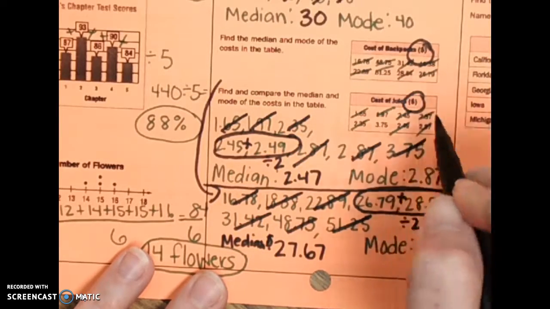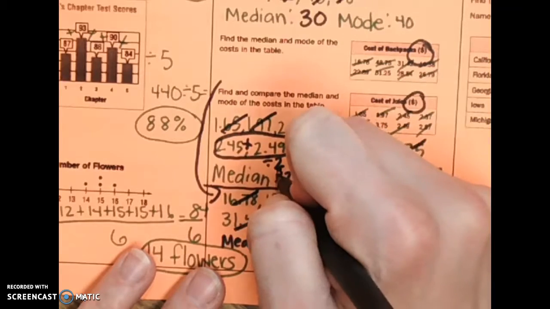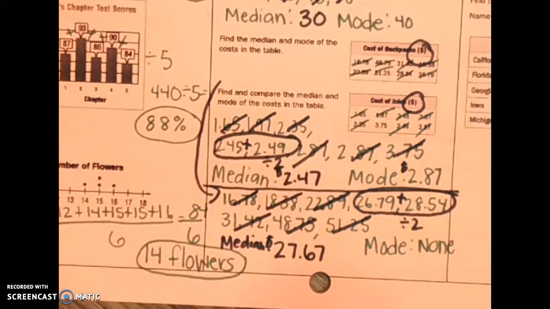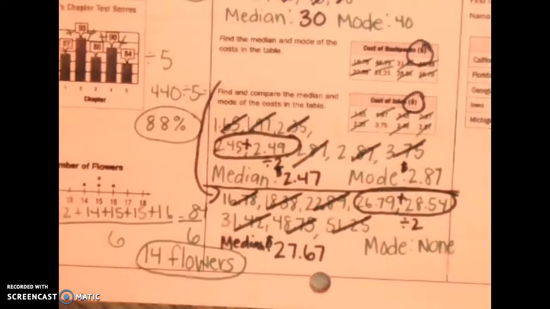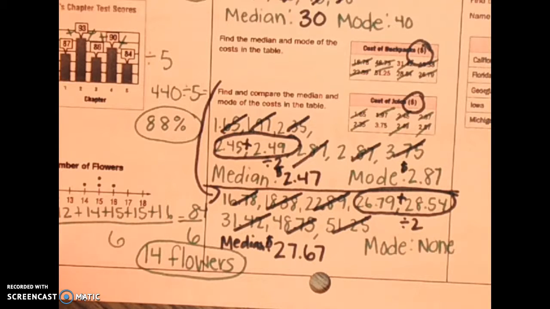Okay, again, this is cost of juice, so both of these are money, so we're going to put a dollar sign in front of them. So we found them, now we have to compare. So, which one is bigger? The mode is bigger by 40 cents, and that's what you're comparing. Or you could say the median is less by 40 cents.